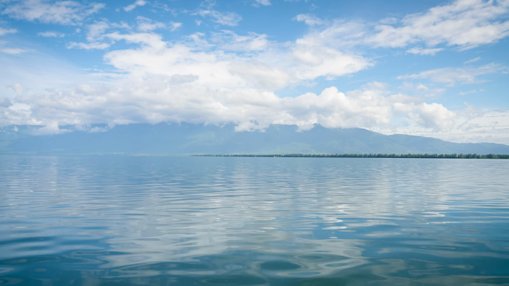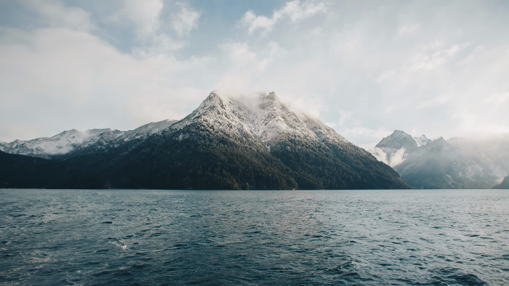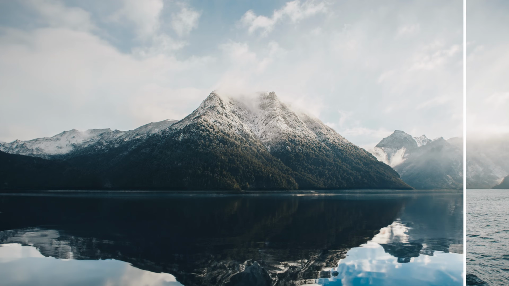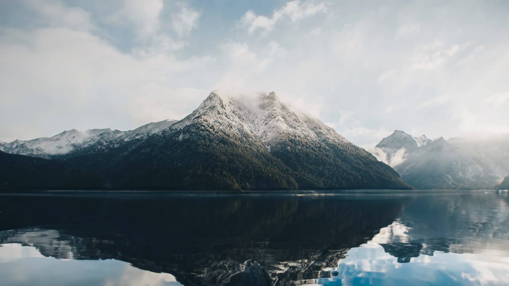Have you ever taken a photo of a river or lake and you've got a beautiful reflection, but just as you go and take the photo, the wind kicks up and ruins that reflection? Annoying, right? Well, in today's video, I'll show you how you could create an ultra realistic reflection just using Photoshop. And I'm gonna start right now.